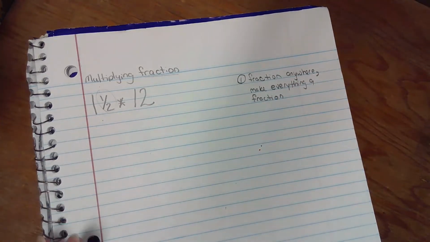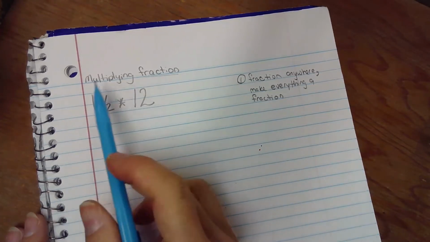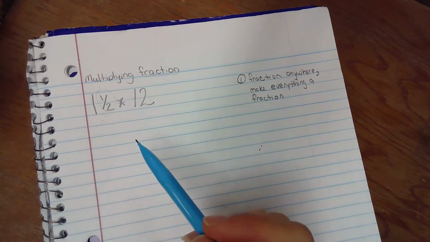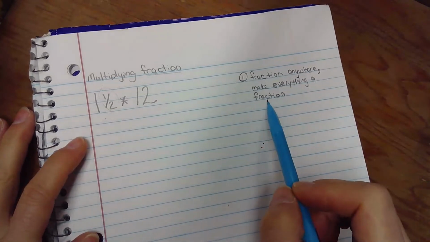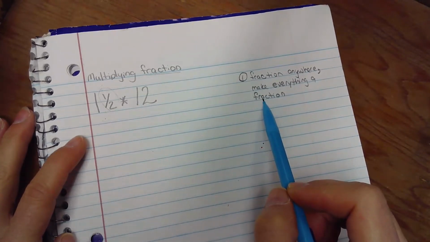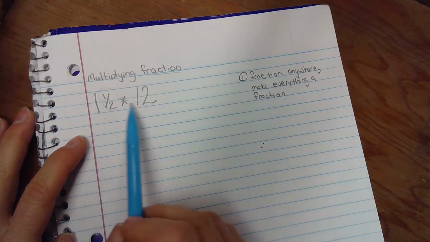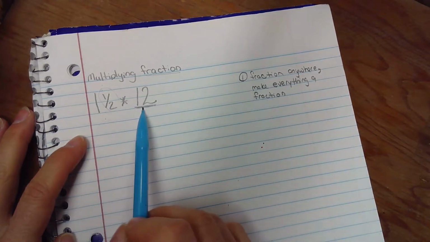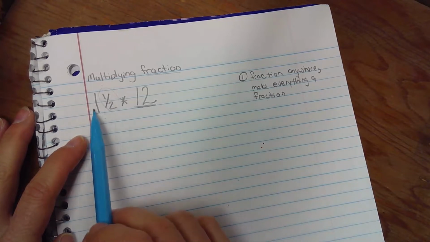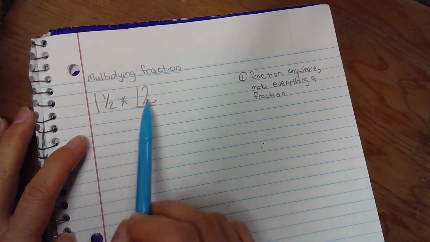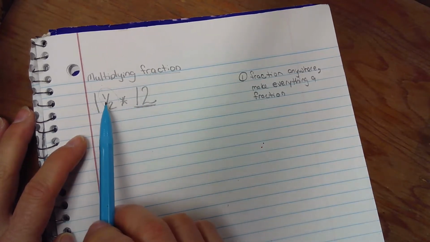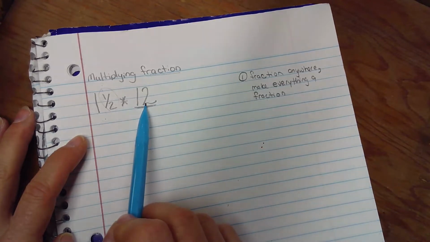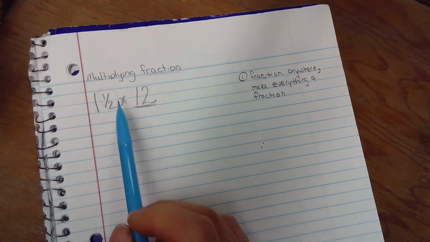All right? But we're going to think through this one before we do that, because I chose these numbers specifically so that you can think through and see why it would make sense eventually to make everything a fraction. So right now we're just going to look at this as, okay, we have 12 whole items. We want to take 1½ times those 12. I could split this apart and say I want 1 times 12 and I want ½ times 12. And then I will put those two amounts together.